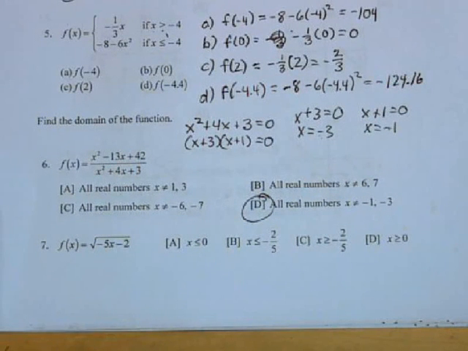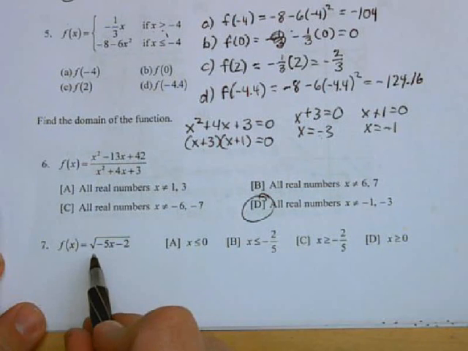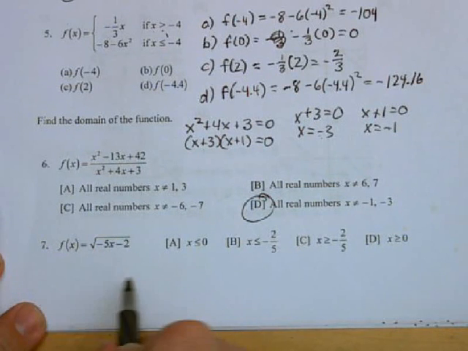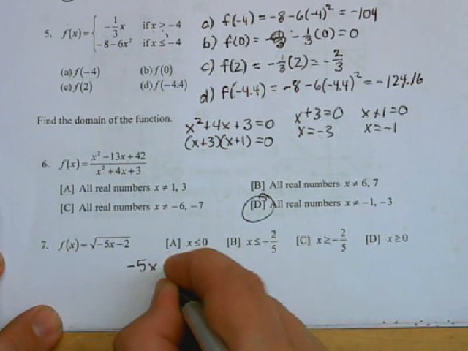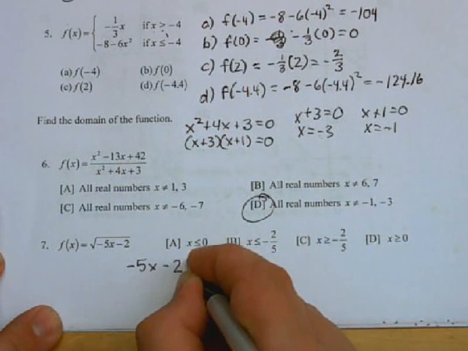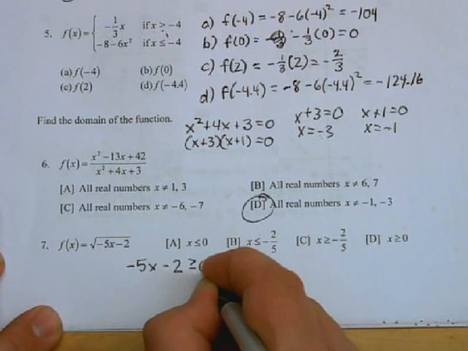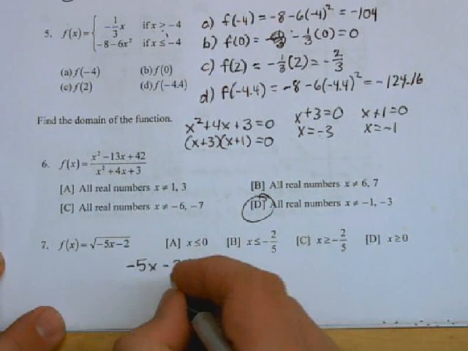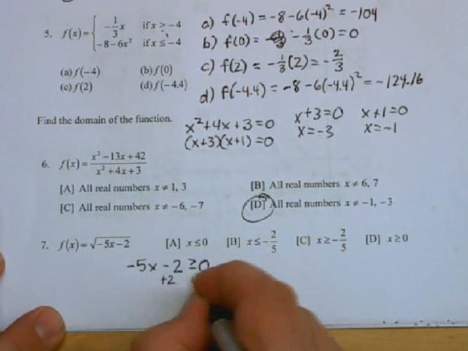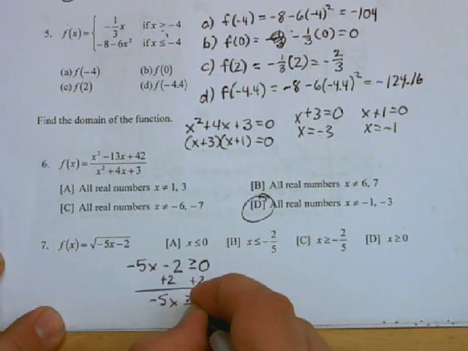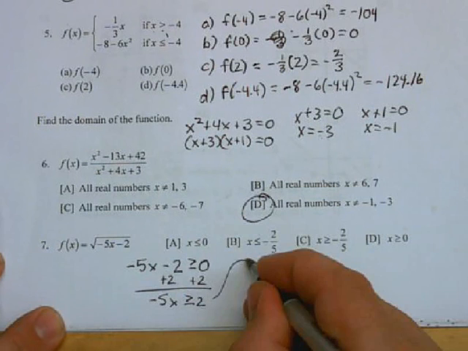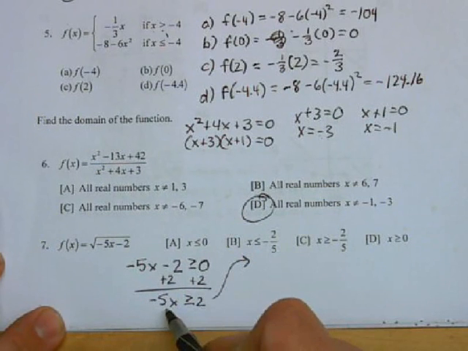Number 7, we do have a radical, and even radicals affect our domain. We know that the quantity inside the even radical must be greater than or equal to 0. So we just simply solve for x. Now, at this point, we're going to divide both sides by negative 5.